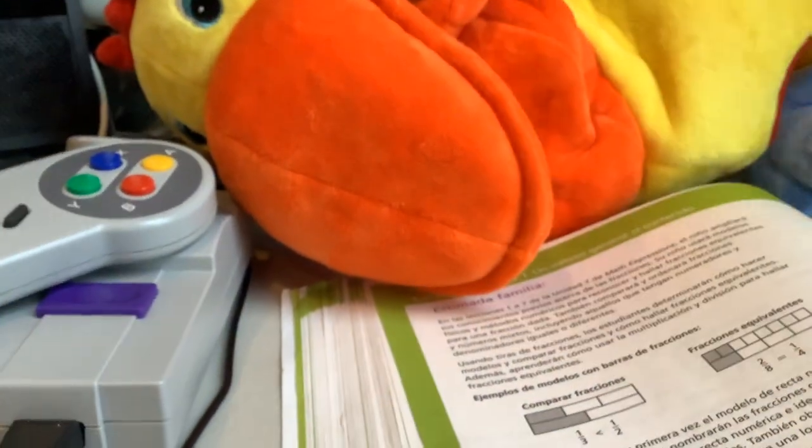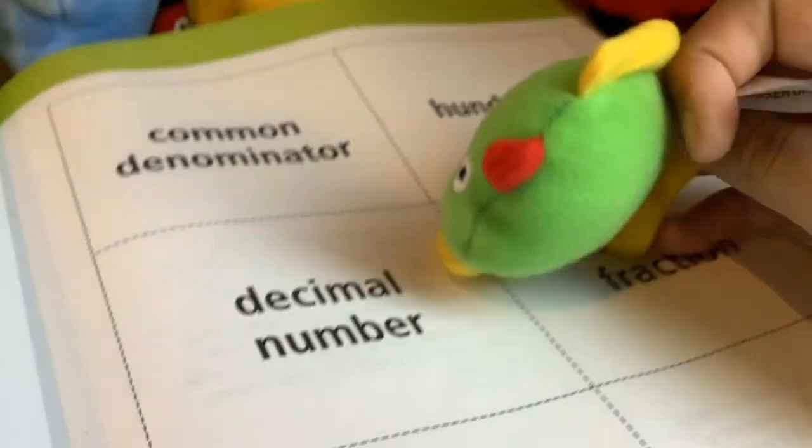Now's the time. Now's the time for what? Time to view the other vocabulary cards. What is a decimal number?